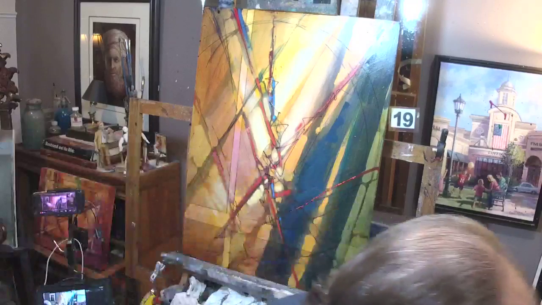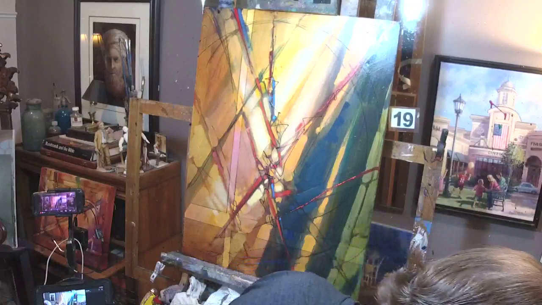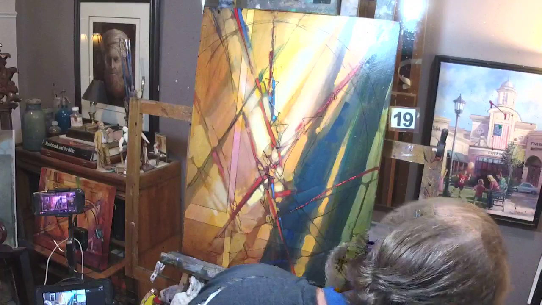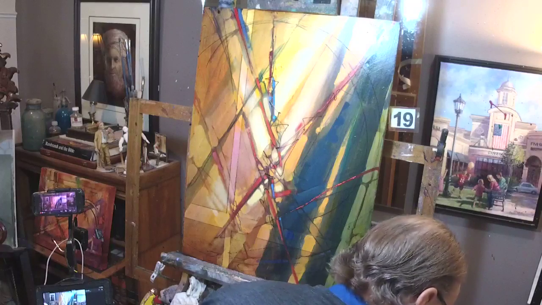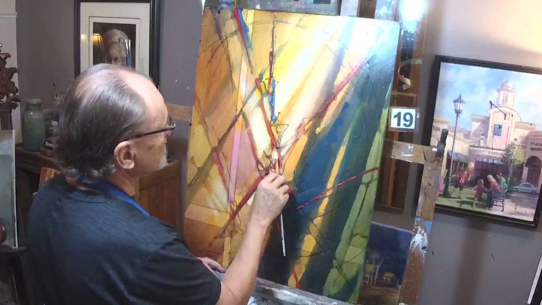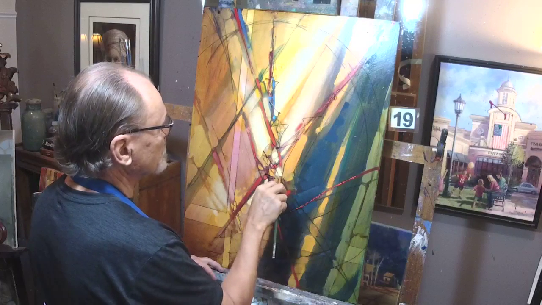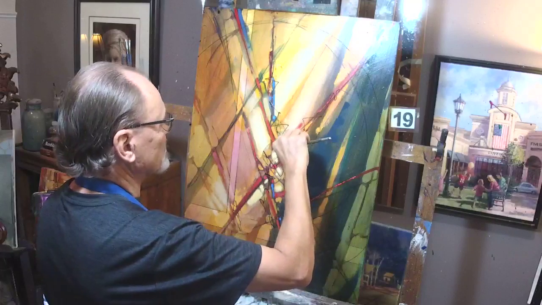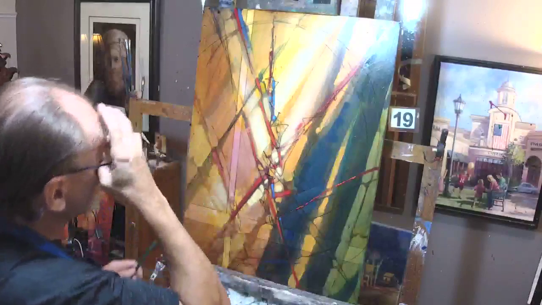In most cases, the very last thing that I'll do on my paintings will be a warm light. Sometimes it'll be a cool light, but not here. So I've just mixed up titanium white with a tiny bit of yellow. I don't know which yellow, a mixture of yellows probably, just a hodgepodge.